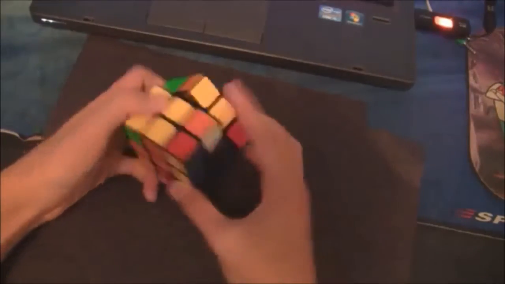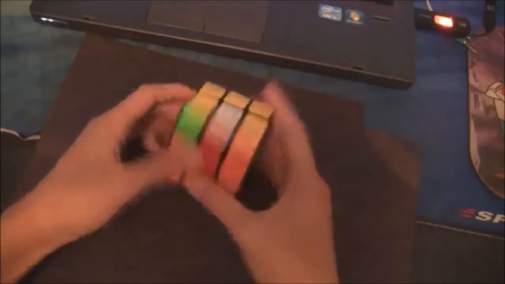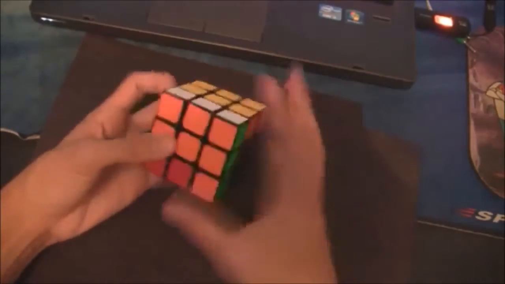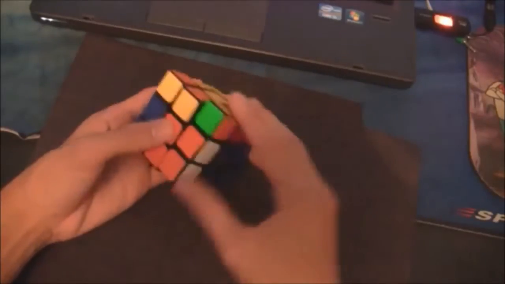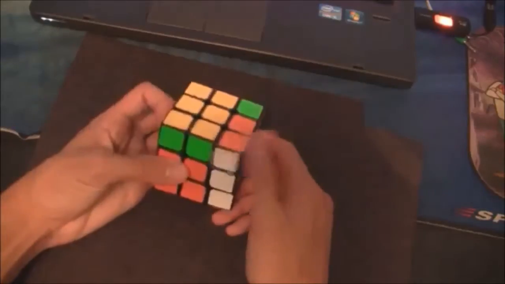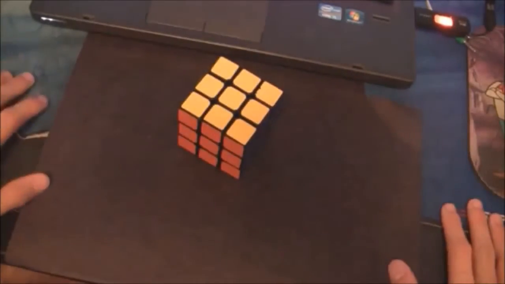Okay, and now I shoot to the last piece. You shoot to the last piece always with an M2 cycle. So you have to use M2, that's pretty much it. And the algorithm again is U prime F2 U M2 U prime F2 U prime R U R prime F prime R U R prime U prime R prime F R2 U prime R prime U. Okay, so I will use that quite often.